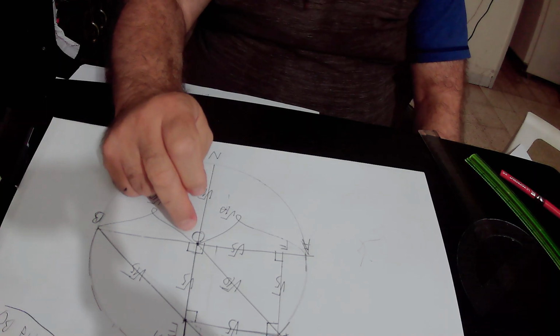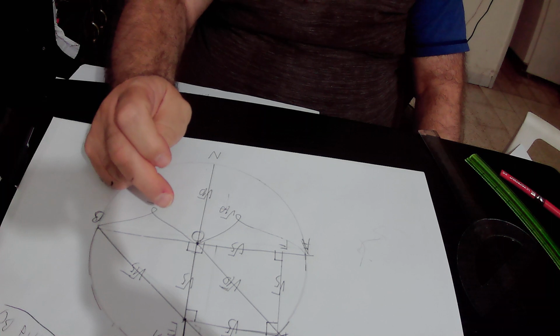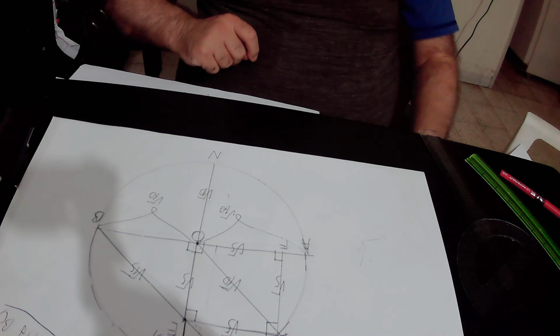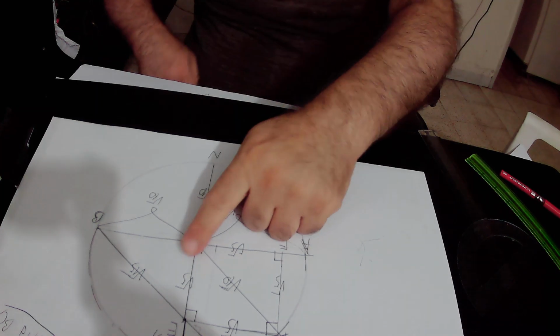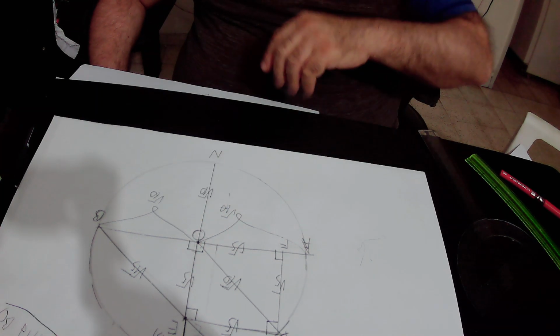And because this angle is a right angle, triangle EOB is a right triangle. Therefore we can implement the Pythagoras theorem on the right triangle EOB.